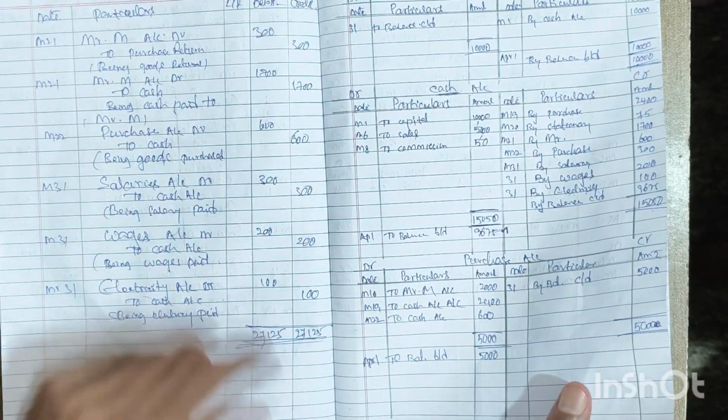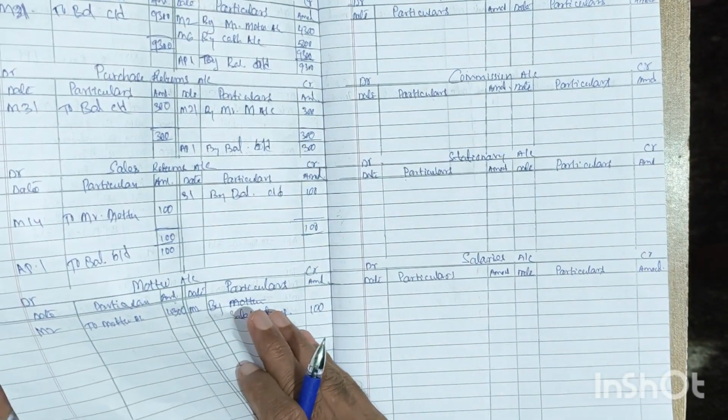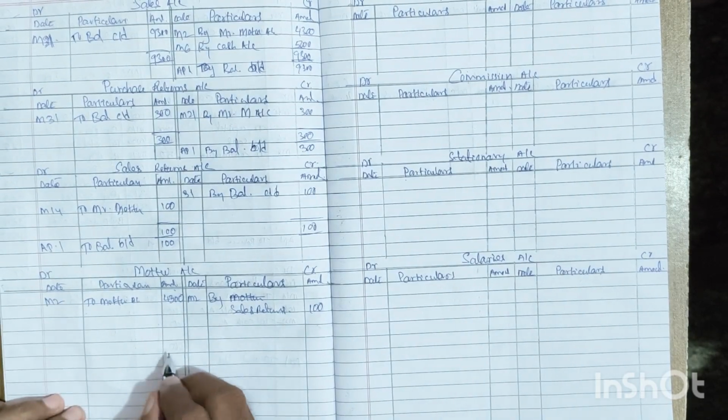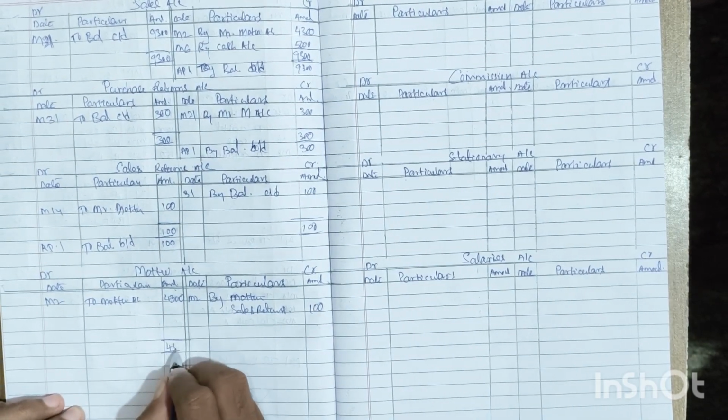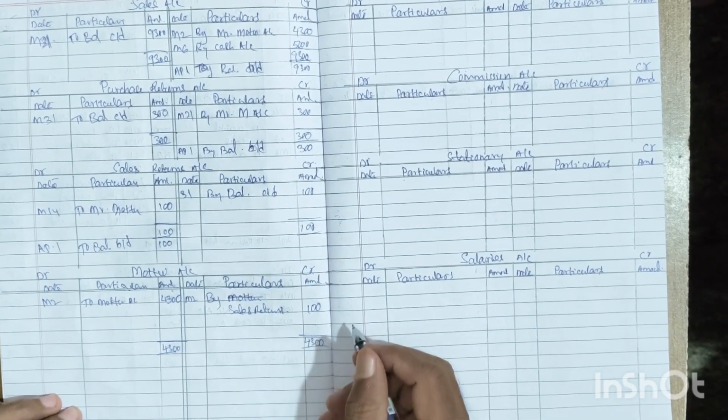Mr. M's account, no, we don't have any sales returns for that. Now let's close the ledger. Mr. Mattu's account, which side is more? Debit side. Make a total. Bring it to the right hand side.